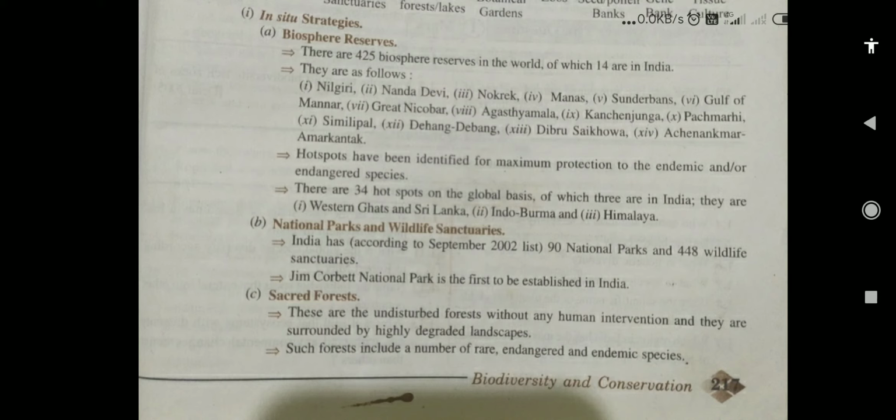A hotspot is a region or area where species are facing the risk of extinction, and the extinction risk is very high in that area. The species of plants and animals are facing a high risk of extinction and are going extinct year by year. So this place is called a hotspot, a risk place for extinction.